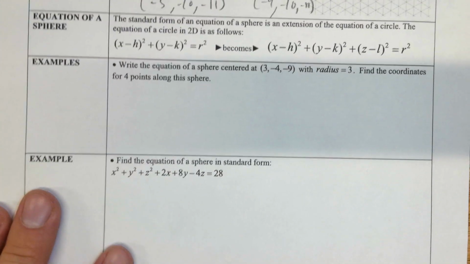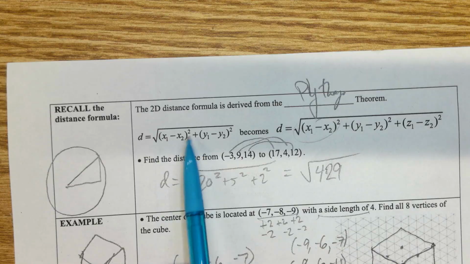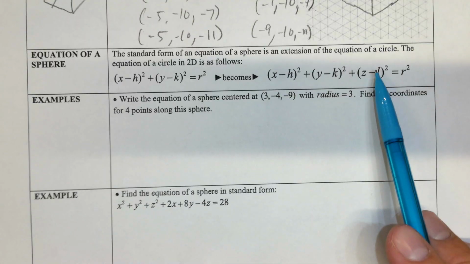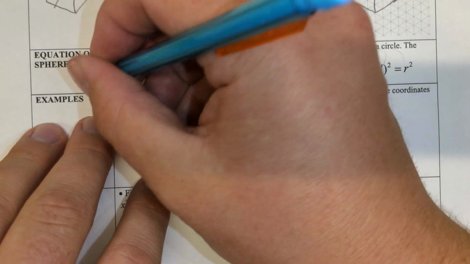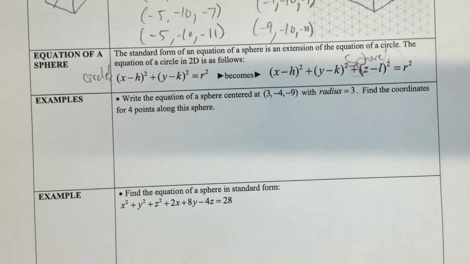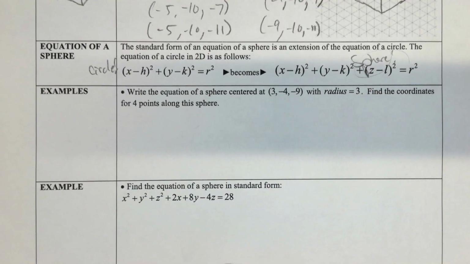All right, towards the end here, I have the equation of a circle, which comes from the equation of distance, becoming a sphere. And again, in the same way, I'm just adding that third dimension here. This is circle. This is sphere. And here we go. Write the equation of a sphere centered here with this radius.